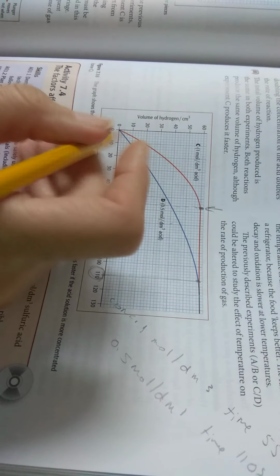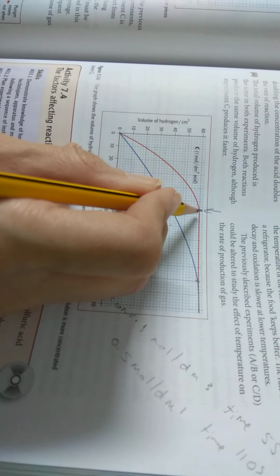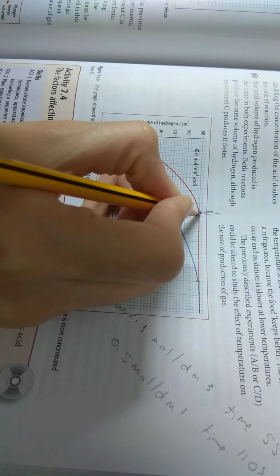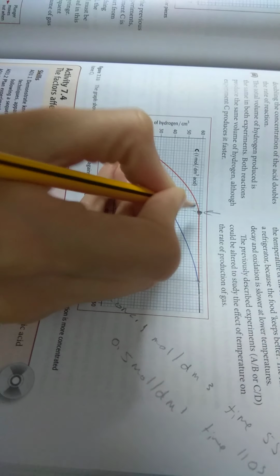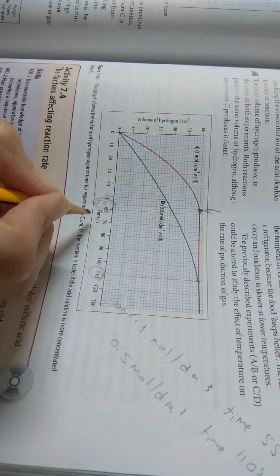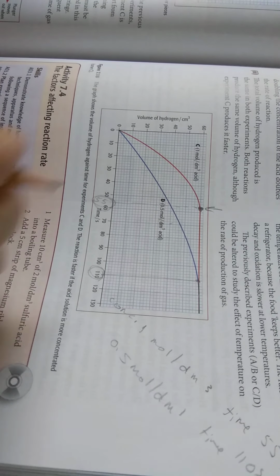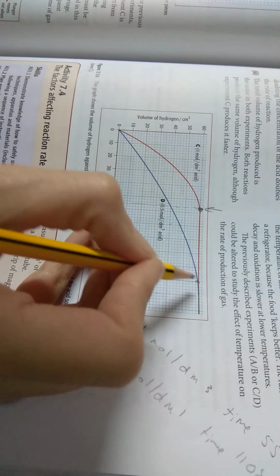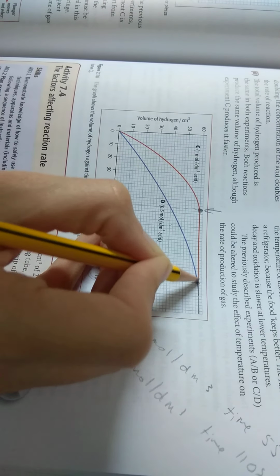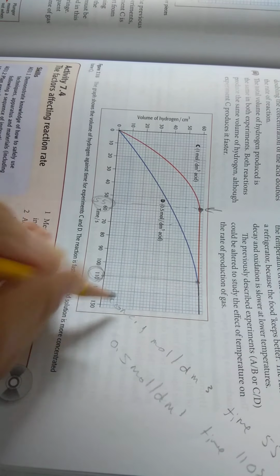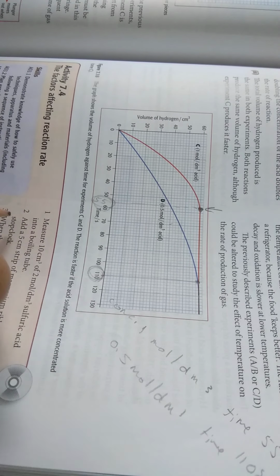Okay, the one with a higher concentration, the curve starts to be horizontal at this point, so it took approximately 55 seconds for the reaction to finish. And the one with lower concentration starts to be horizontal or constant at this point, so it took 110 seconds.